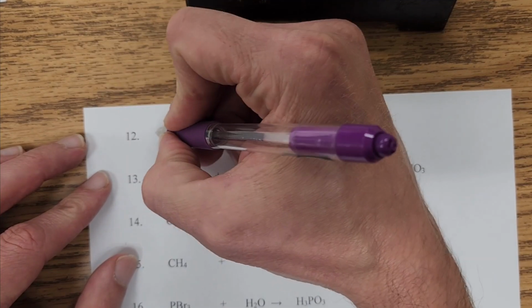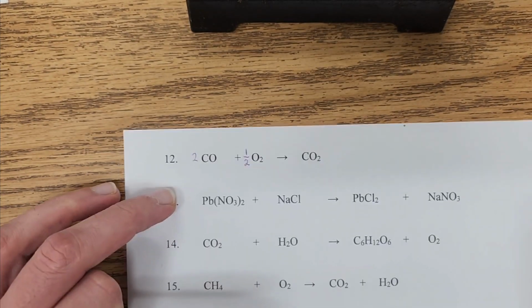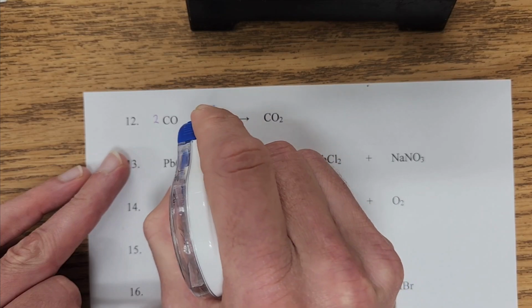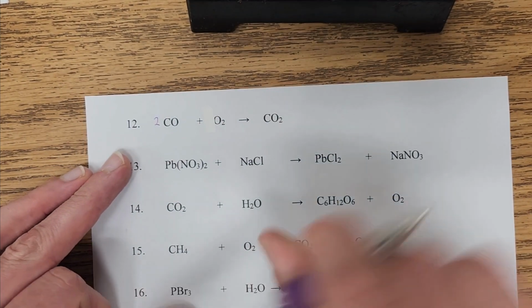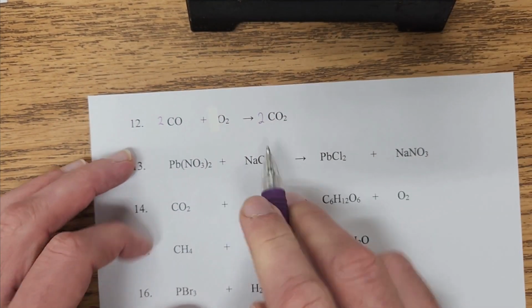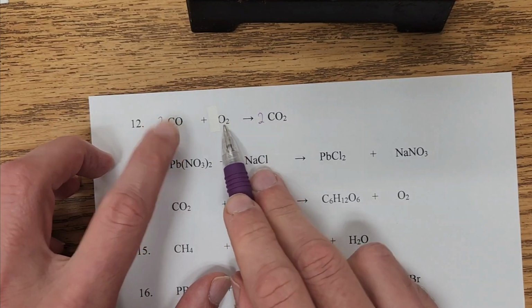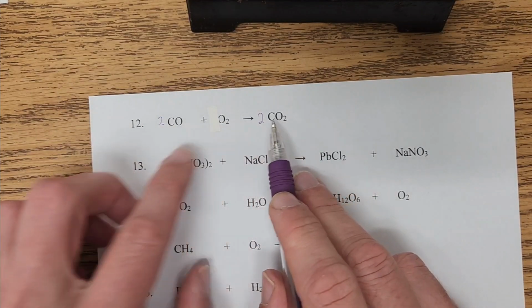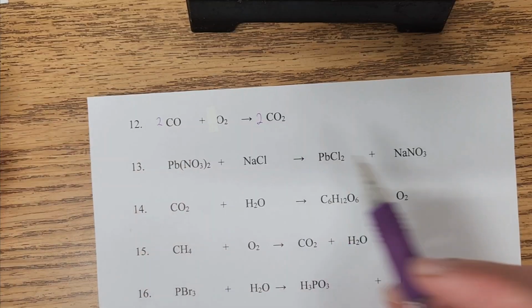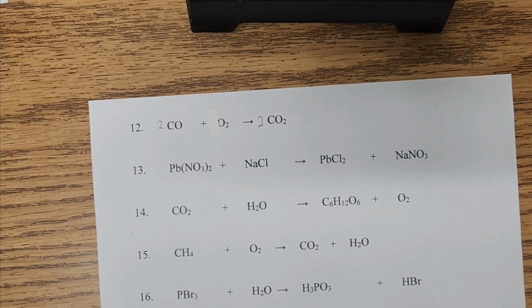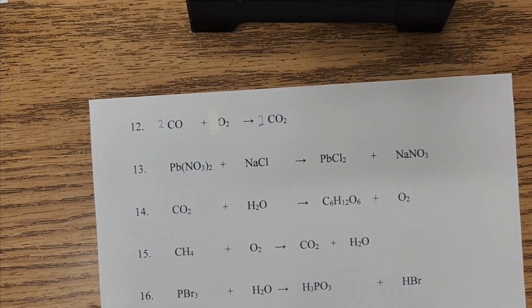So that 2, I'm going to times it by 2, and multiply everything else by 2 as well, which means there's going to be just 1 oxygen now, and there's going to be 2 of these, which means 2 carbon, 2 carbon. Let's see, 2 oxygens, 3, 4 oxygens, so 4 oxygens, and look, 4 oxygens. So 2 carbons, 4 oxygens, it's balanced. All right, onward to the next thing.